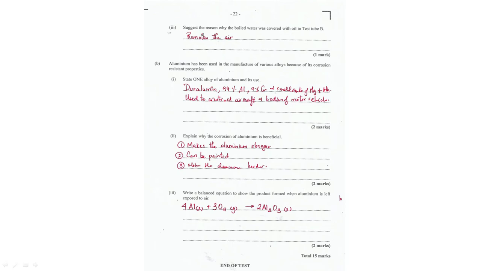Then we have here, suggest the reason why the boiled water was covered with oil in test tube B. It was covered with oil to create a barrier for the air, to stop the air from getting into the water to cause corrosion.